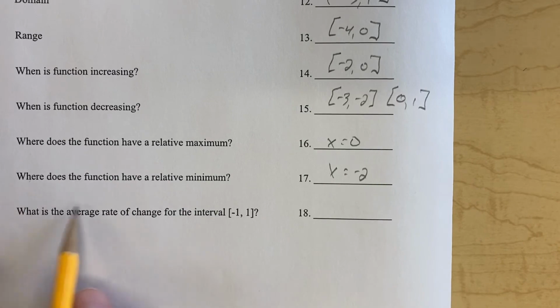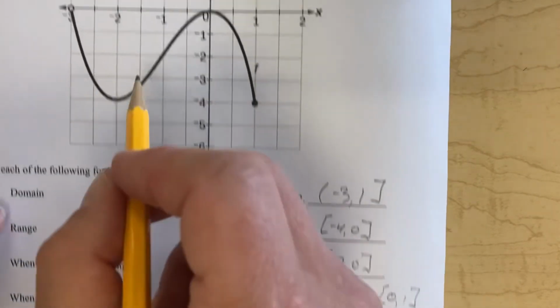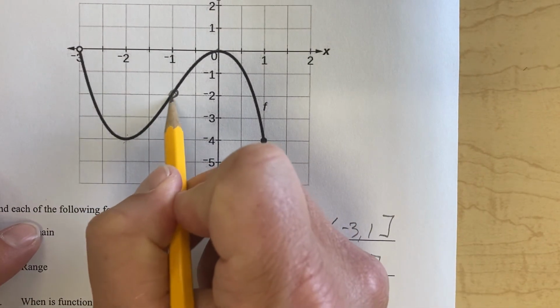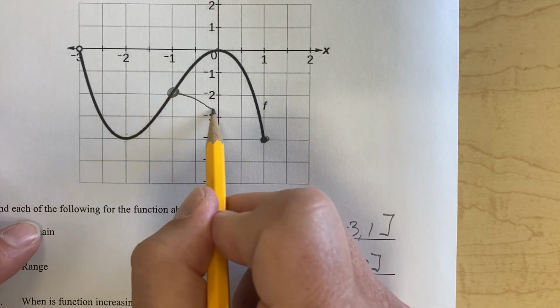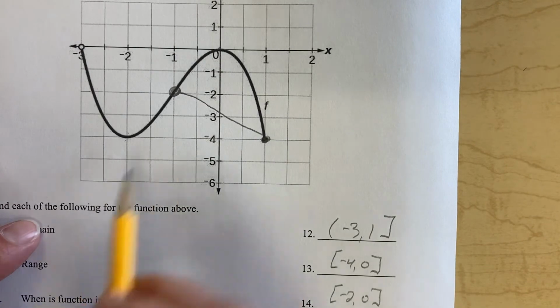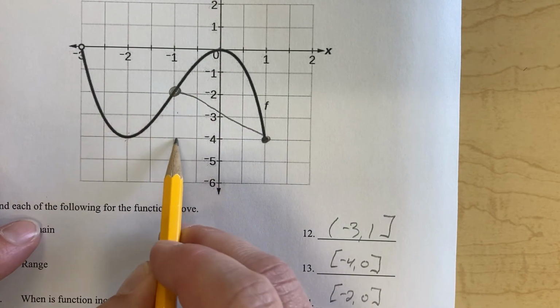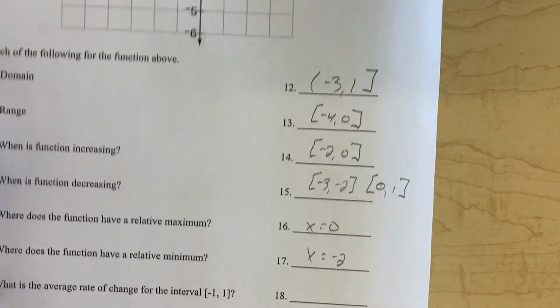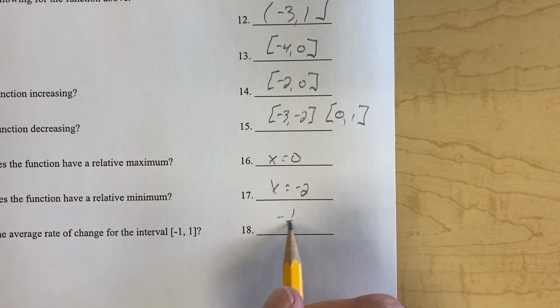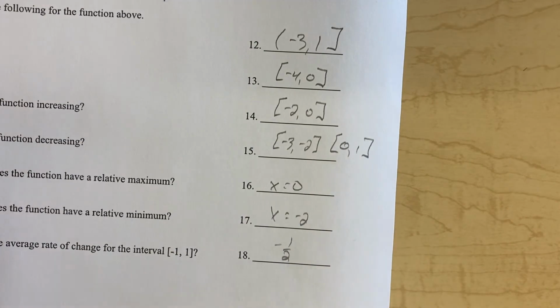All right. Now, what is the average rate of change from -1 to 1? So at -1, the graph is right here. At +1, it's right there. So if we drew that line, we're really asking what is the slope of that line. Notice how that function went down 2 and over 4. Down 2 over 4 would give us a slope of -1/2. That's our average rate of change. How much did the function change? By how much did we go over?